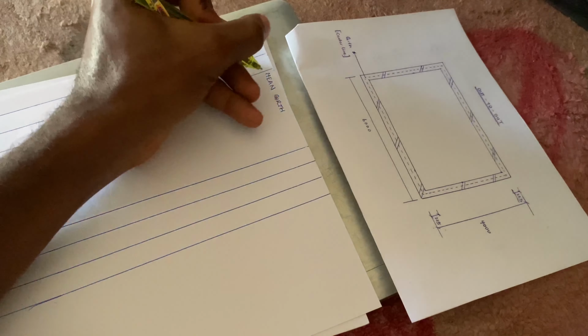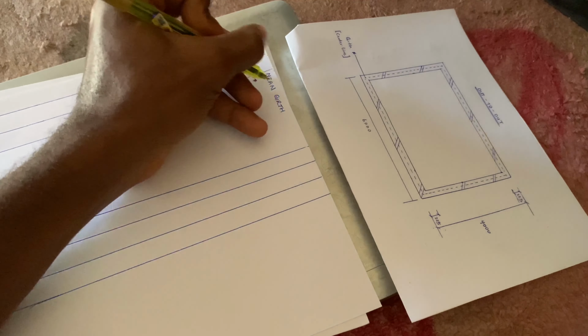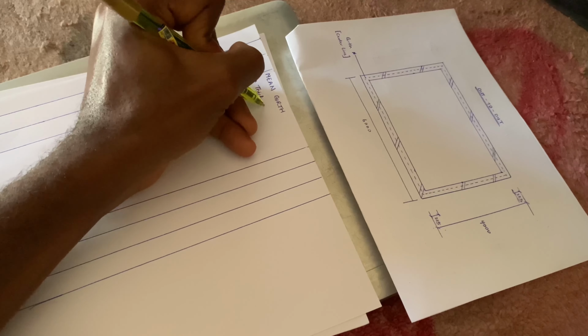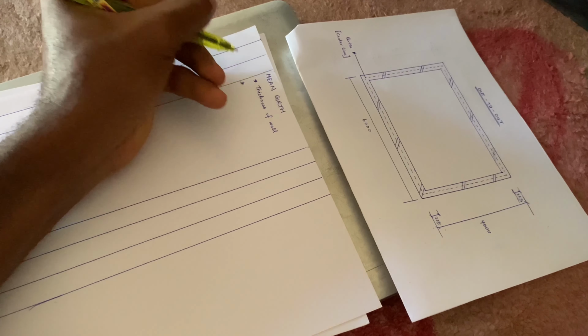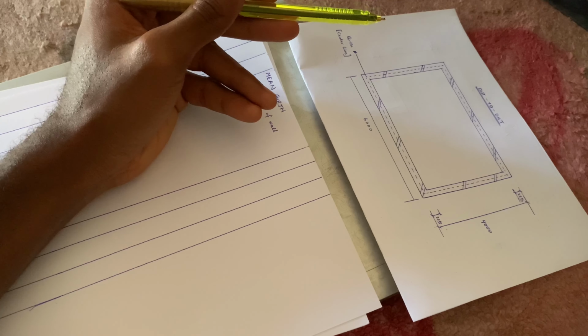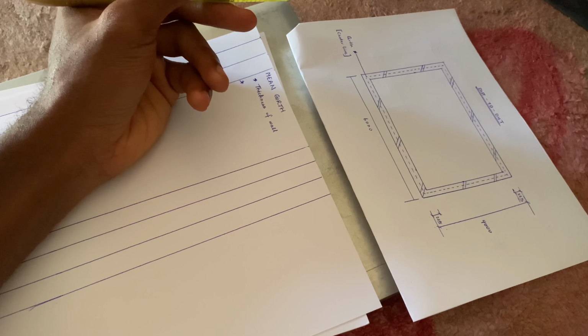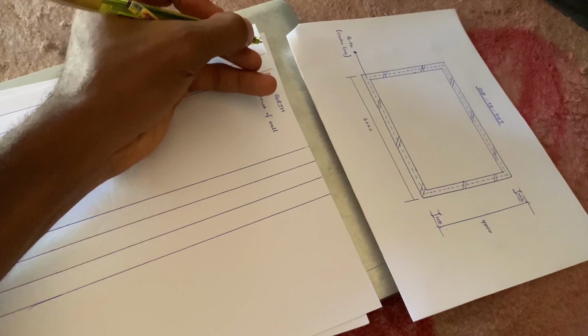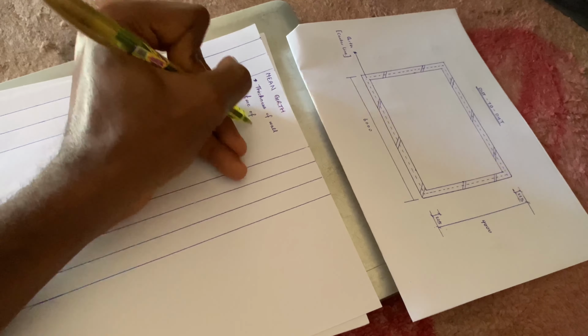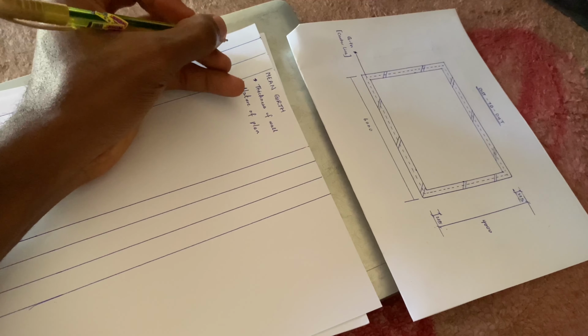Now, the first tip is to determine the thickness of the wall. Two, you have to determine the nature of the plan, whether it is square, rectangular or irregular in shape. Nature of the plan. And three, you have to determine the nature of the dimension used in the plan, whether it is out to out, in to in, or center to center.